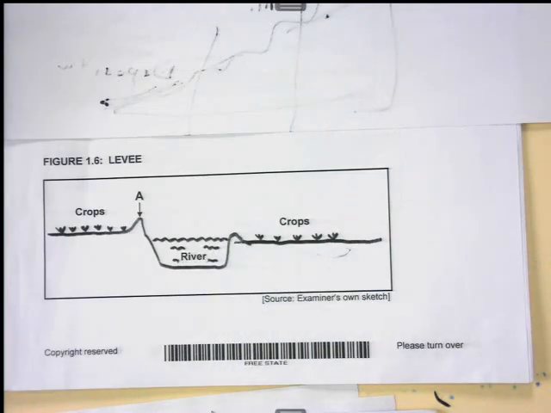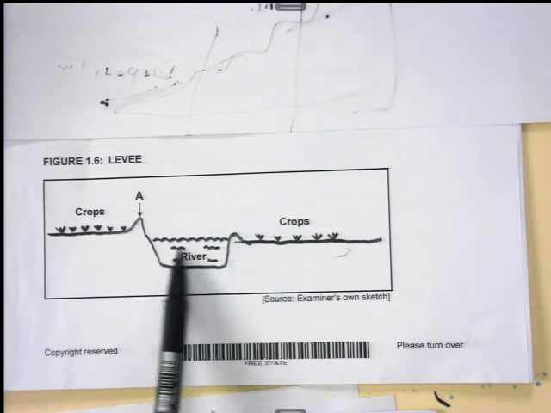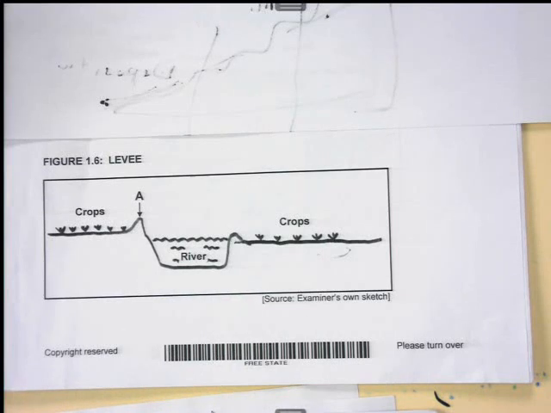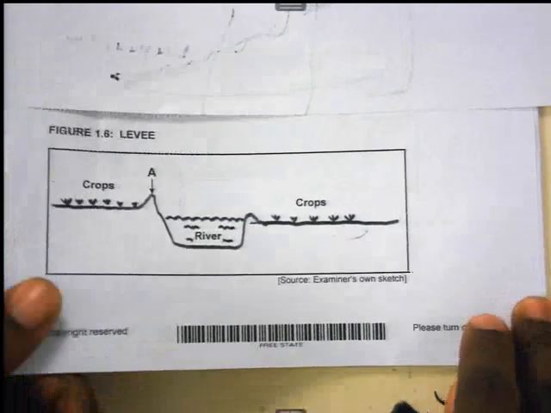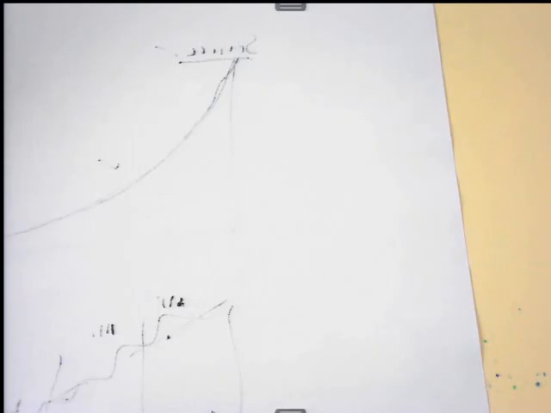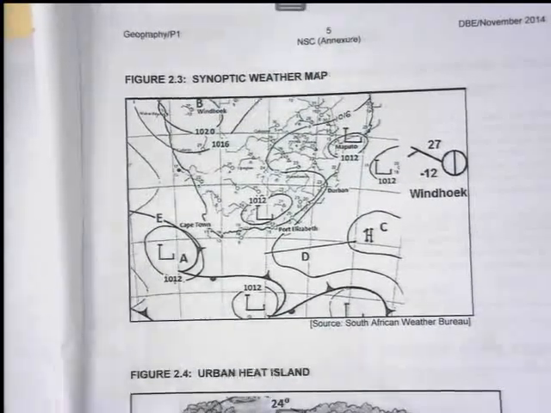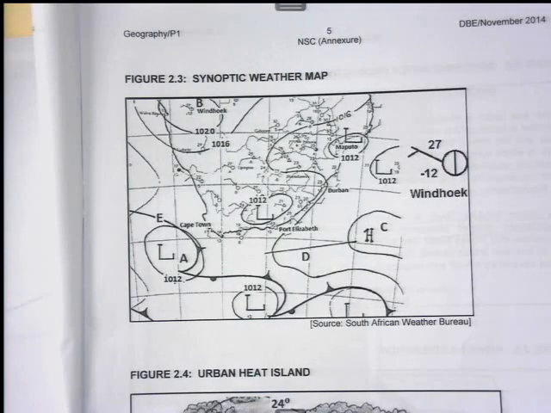So that was a straightforward question, where you just have to mention what would happen when these levees are washed away. So that is all for question 1, and I have tried to touch on those questions that were really very challenging for us. And then I'll just go over to question 2, but I will treat question 2.3, our synoptic weather map. This is very important, learners. You must master your synoptic weather map. It has all the information. Most of the information is found there.